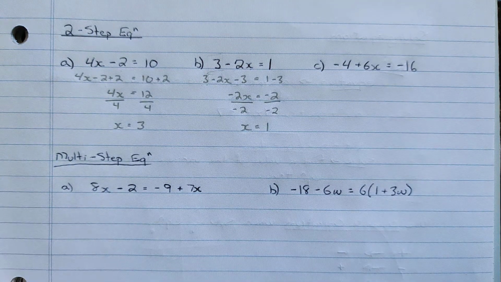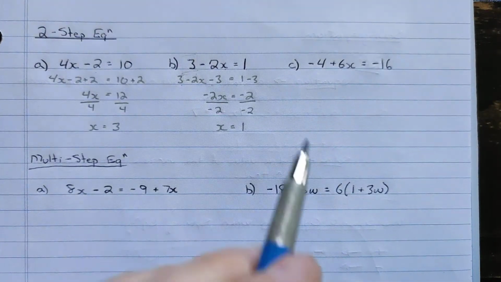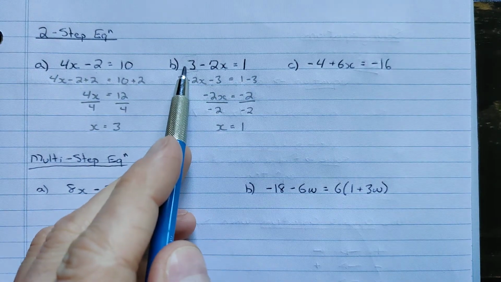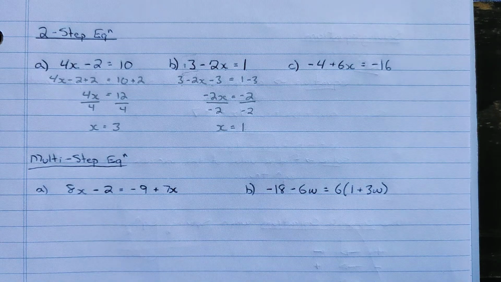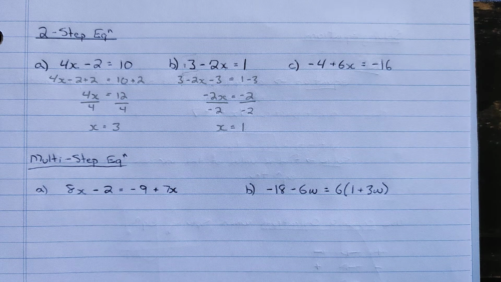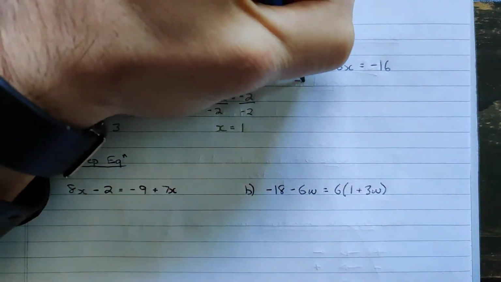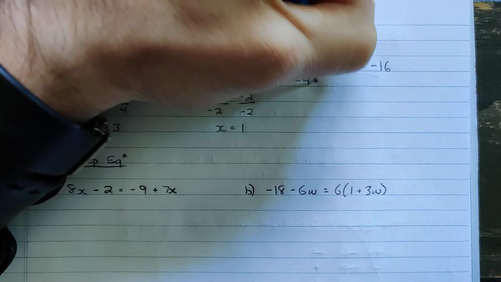So let's check this last one. So in this case here, unlike the last one where I had a positive 3 at the front here, I got a negative 4. So what I can treat that as is a subtract 4. So the opposite of subtract 4 would be to add 4. So I'm going to add 4 to both sides. That'll get rid of the minus 4.